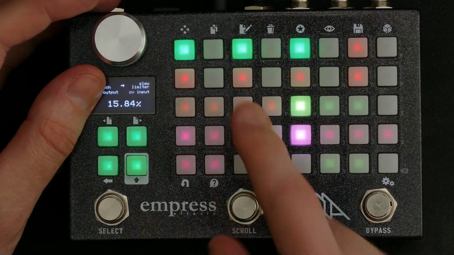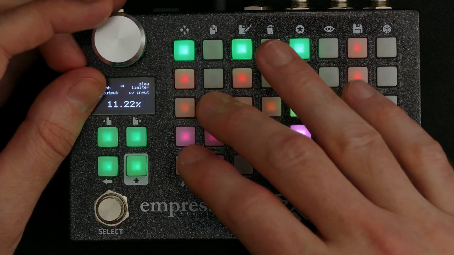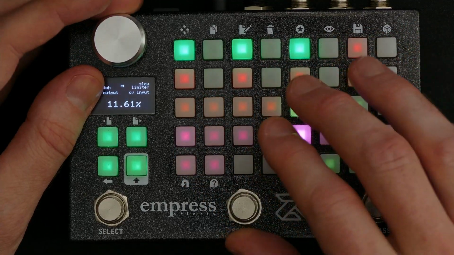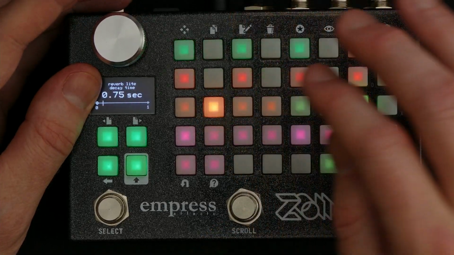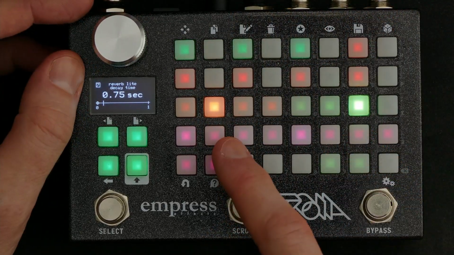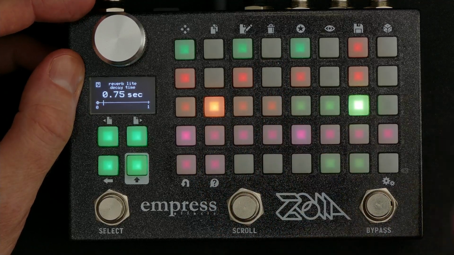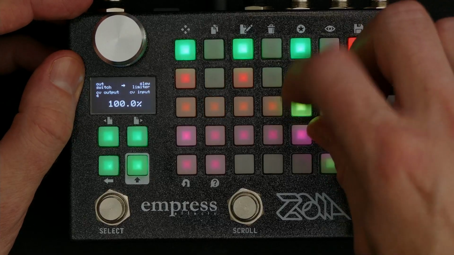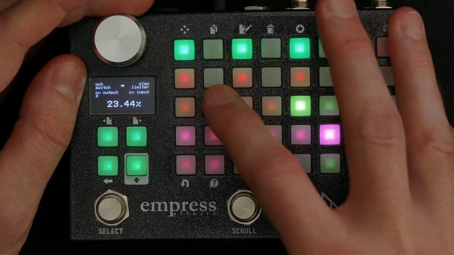Let's see what we have here. That's too high. 0.69, getting closer. 0.77, 76, 75. There we are. So now we've got 0, 0.5, 0.75. Let's do 1 second for the next one. And like so.